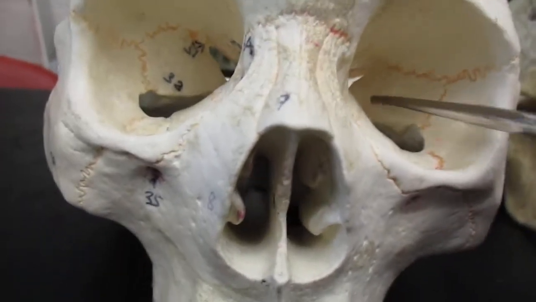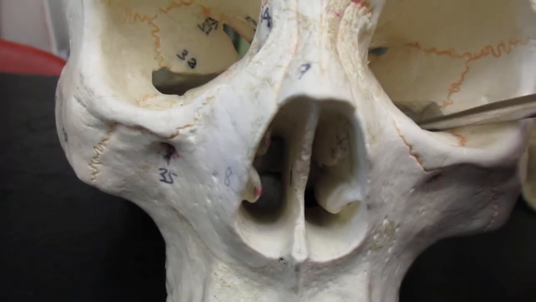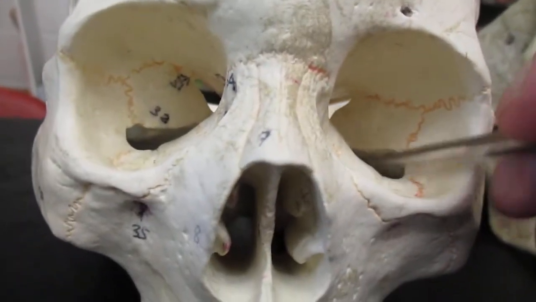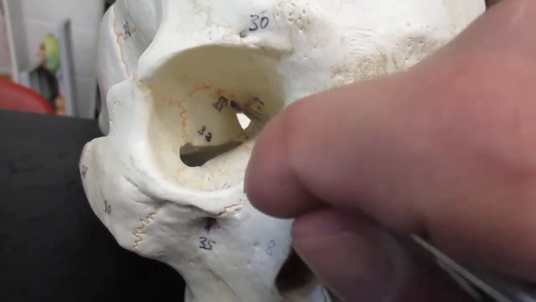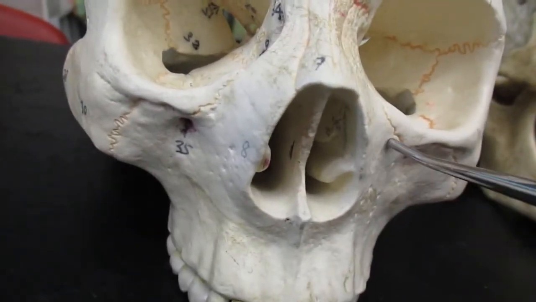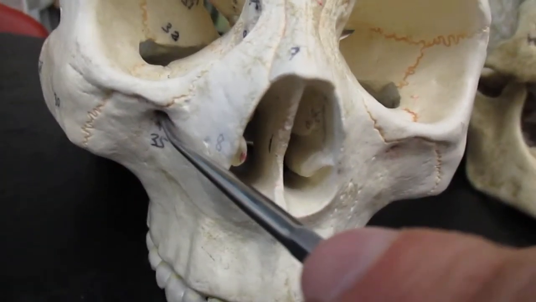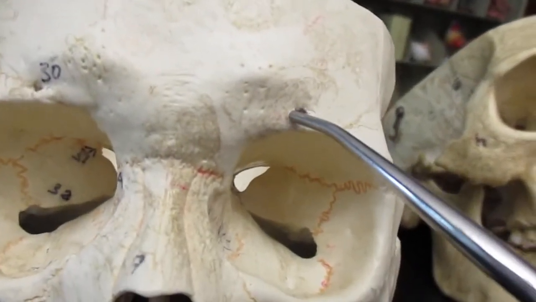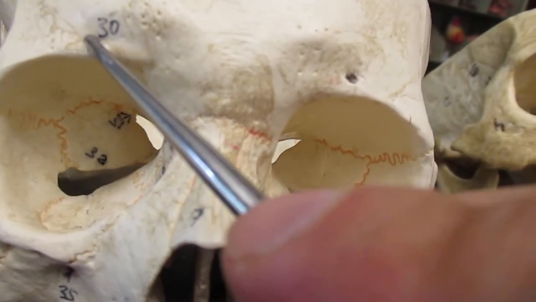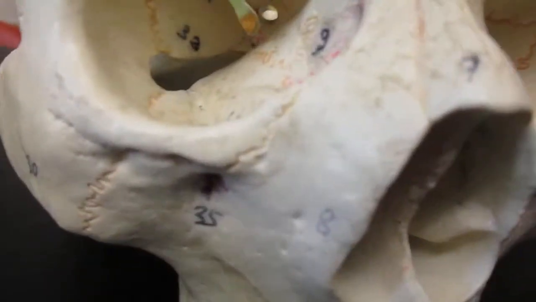And then we have the inferior orbital fissure, again here and here. And the superior orbital fissure here and here. And then we have the infraorbital foramen here and here. And remember, the supraorbital foramen is right here and right here on the frontal bone. And I think we are finished with the maxilla.